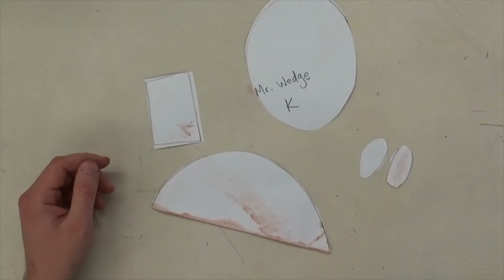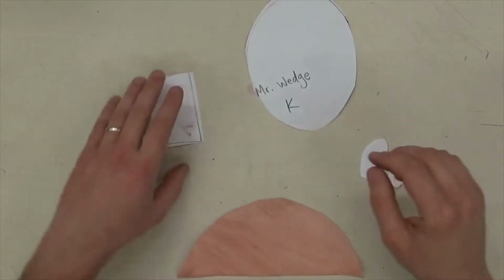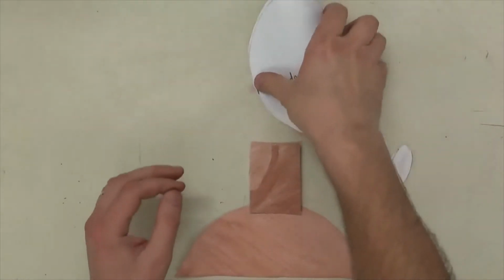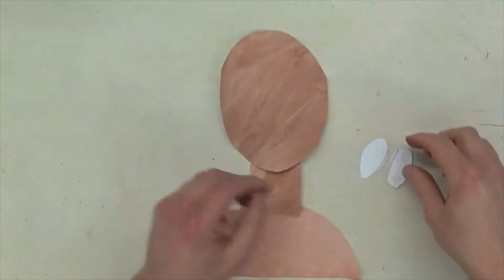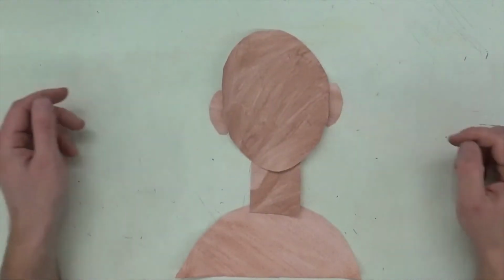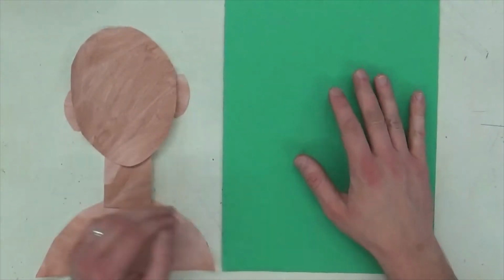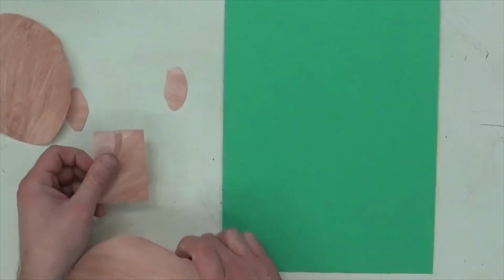Alright, I've got all my shapes cut out and I threw my scrap paper away, and now I can flip it over and you can kind of see how it goes together. It's a head. It doesn't have a face yet. It doesn't look like anybody, but there's a person right there. And if you remember this construction paper we had, I know this is mine because it's got my name on it. That's going to be my background. So now I can glue all these shapes on.